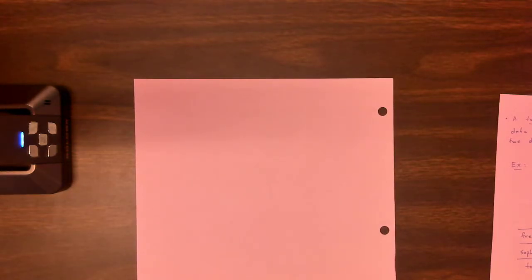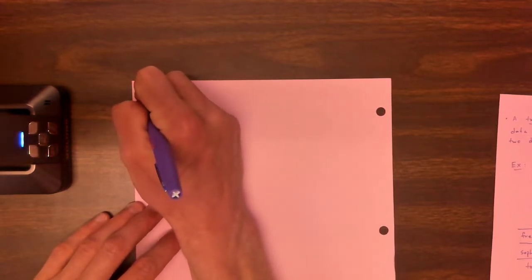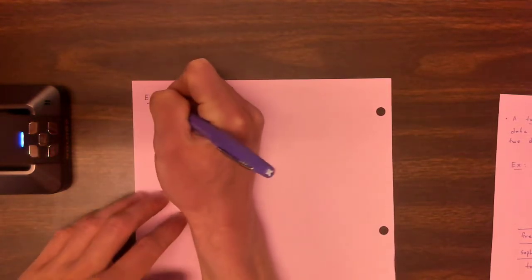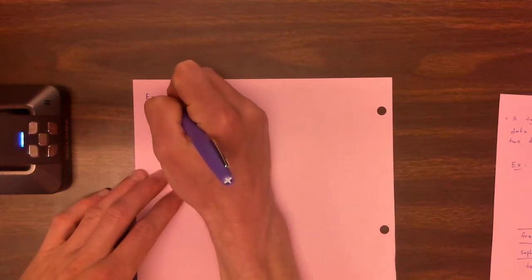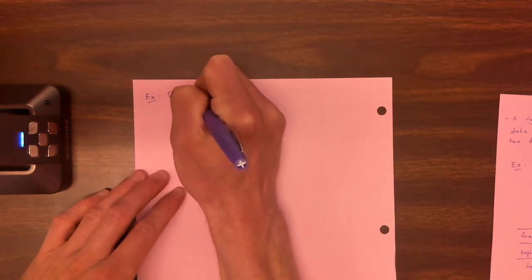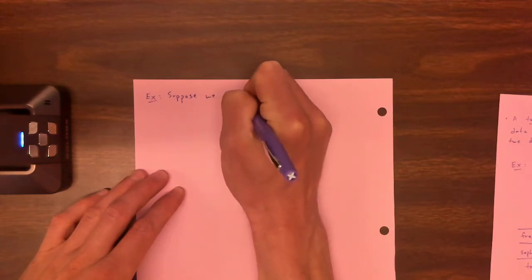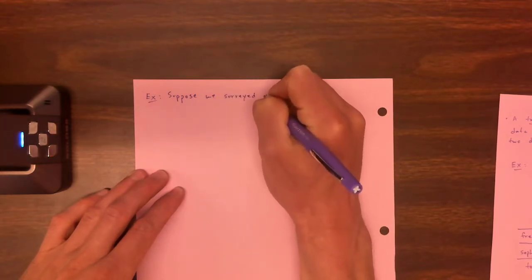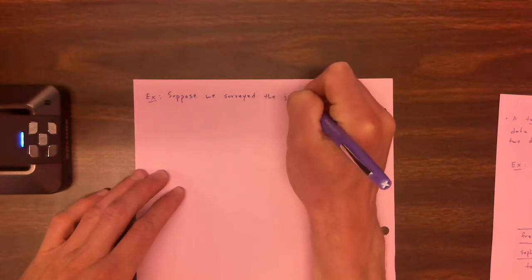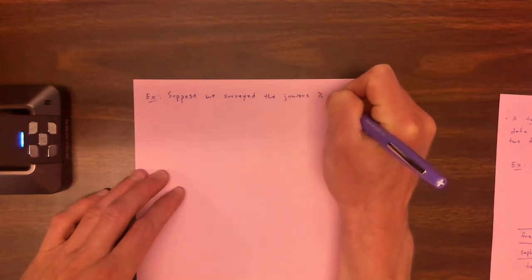Let's consider the same example, but now we're going to be asking juniors and seniors. So suppose we surveyed the juniors and seniors.